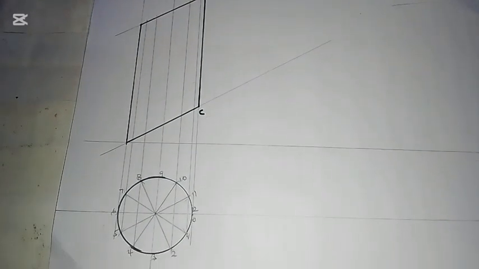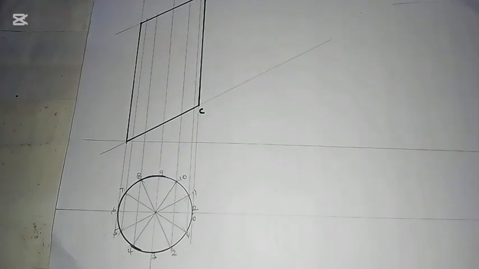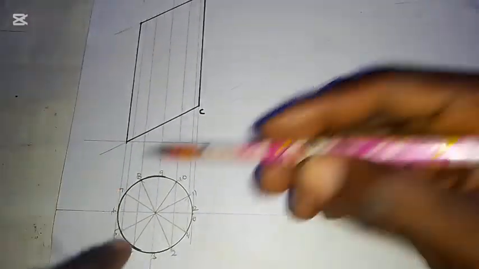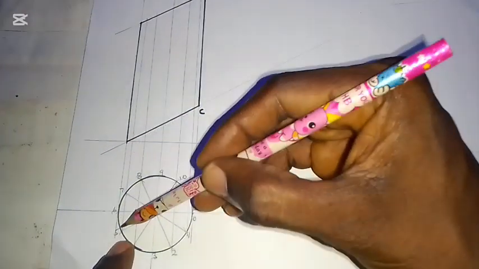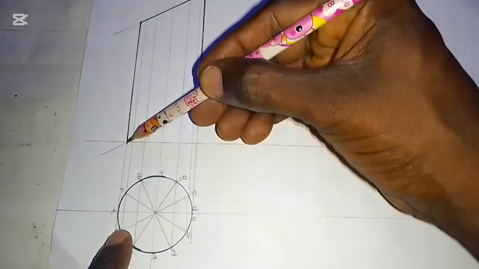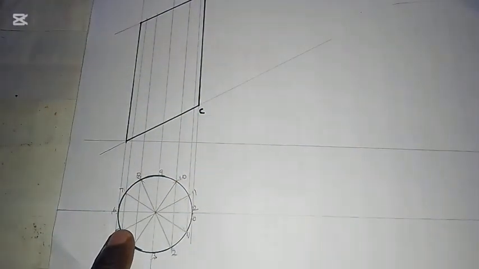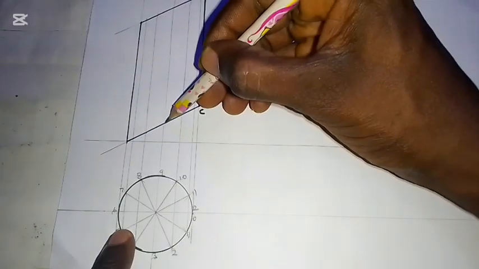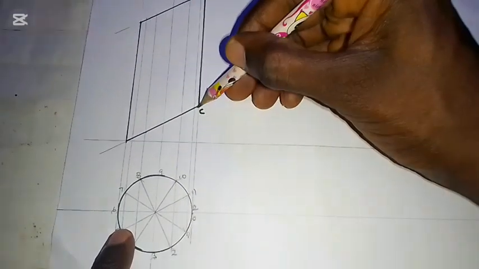Okay, so the next thing I'm going to do now, from each of these points, you can see where this line touches this part, we're having a horizontal line out this way. Then this point, this point, this point.